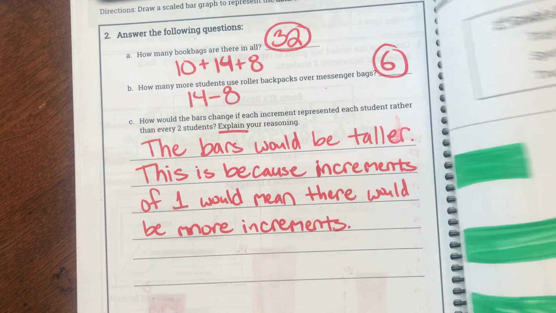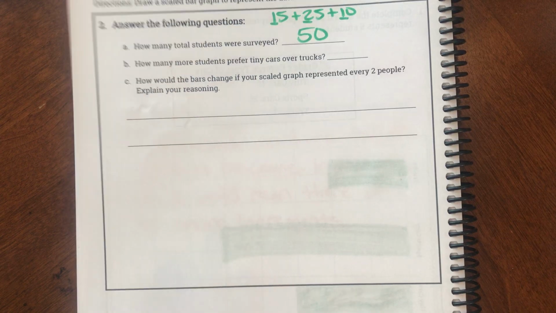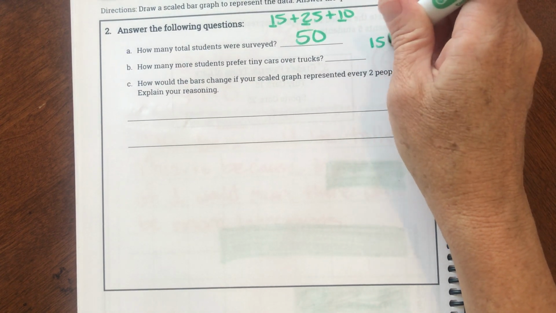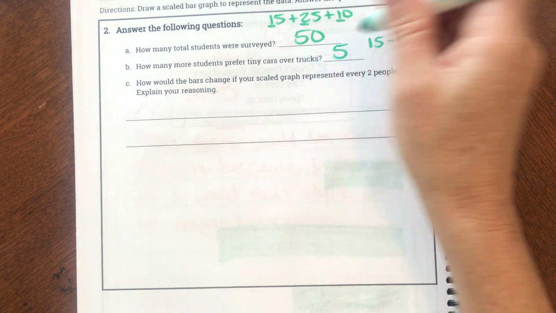How many more students prefer tiny cars over trucks? Well, let's look at our number. Tiny cars was 15 and trucks was 10. So 15 minus 10 equals 5.